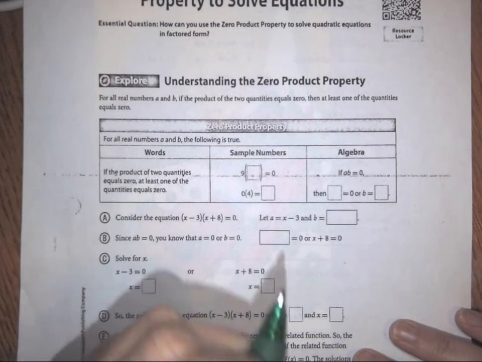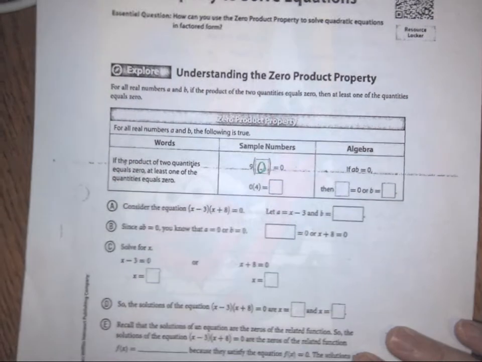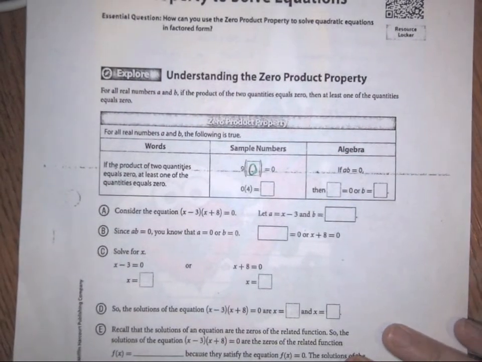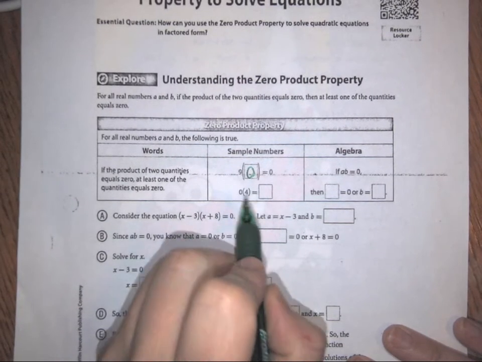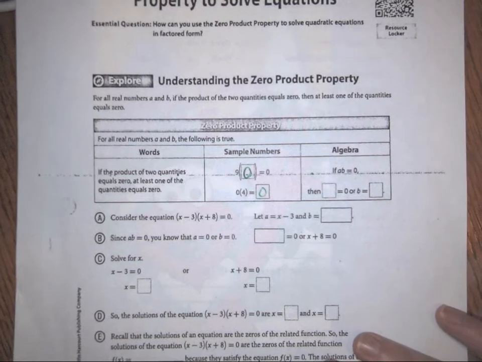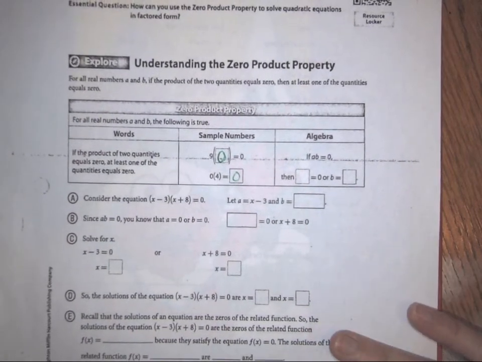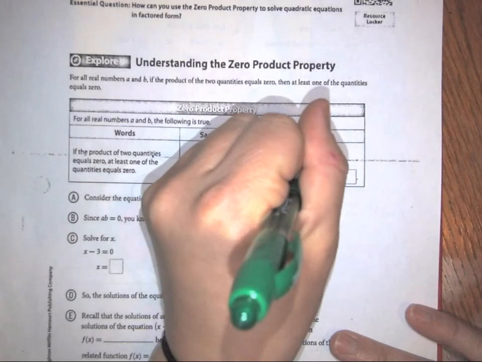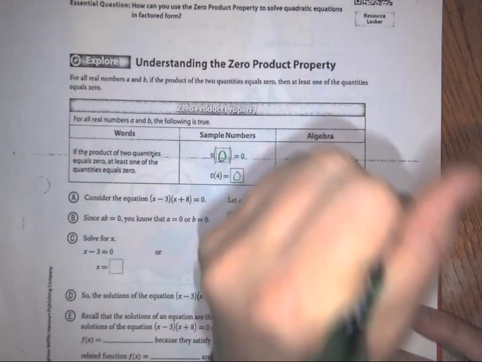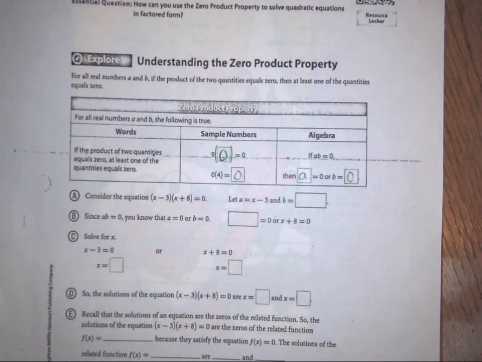So here, when we have an example with numbers, this must be 0 in order for the product to be true. 9 times 0 is 0. 0 times 4 is 0. This also works algebraically. So if A times B is equal to 0, then A must equal 0 or B must equal 0. This is what we're going to use to solve our functions.